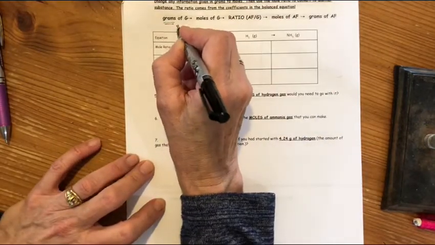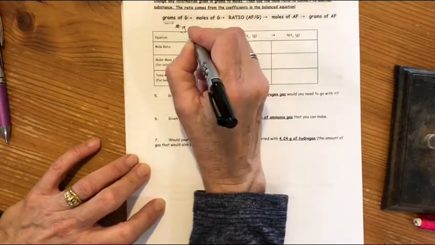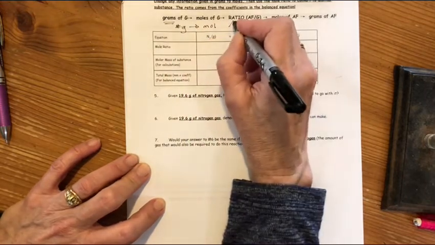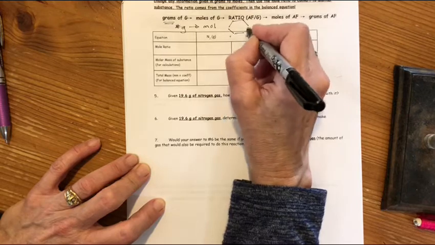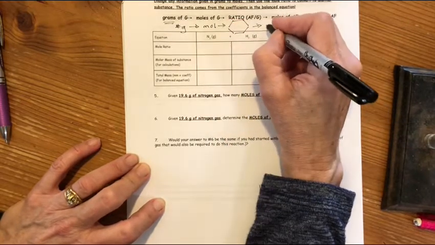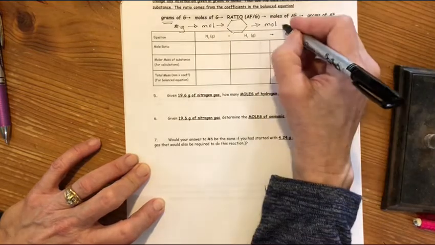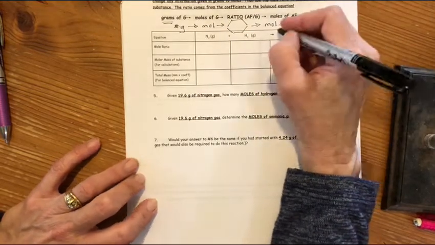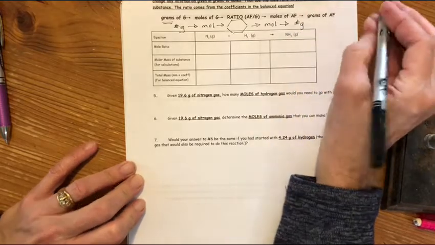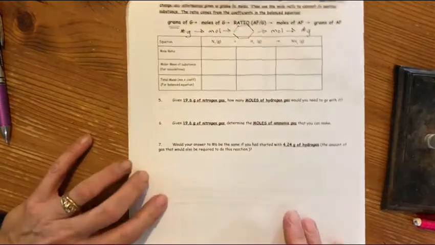Whatever number of grams you have to start with, you've got to change it to moles. You need the mole ratio from the balanced equation to get the moles of the asked for substance, and then multiply by the molar mass to get the number of grams of the asked for substance. So let's see how that goes.